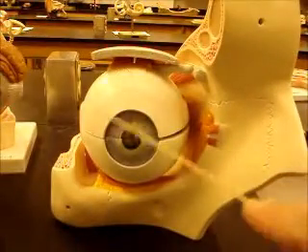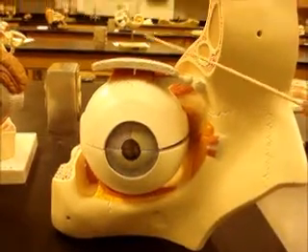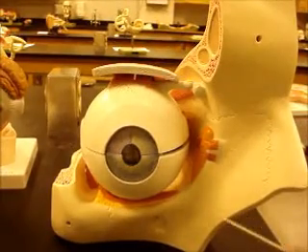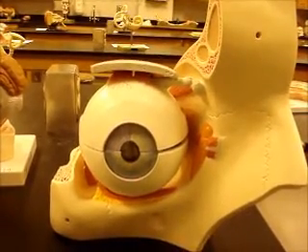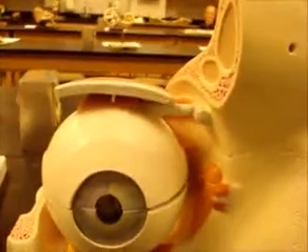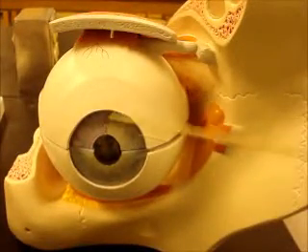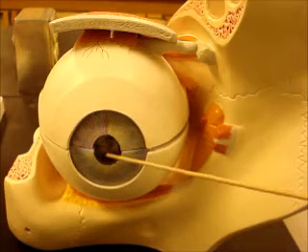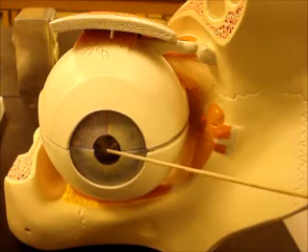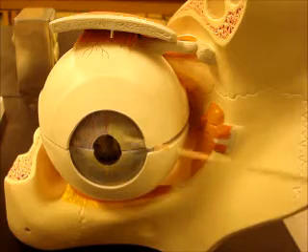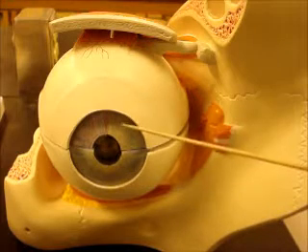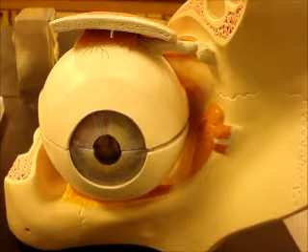Now we can see the eyeball itself. You can see that it has muscles. These are called extrinsic eye muscles that control the eyeball movement. The white part of the eye is called the sclera. The clear portion covering your pupil, which is the dark hole in the middle, is called the cornea. And then the colored portion of your eye is called the iris.